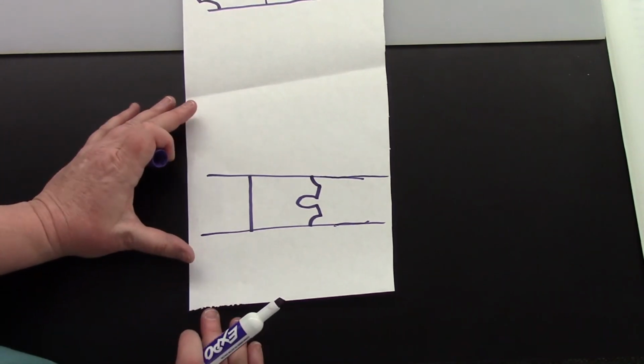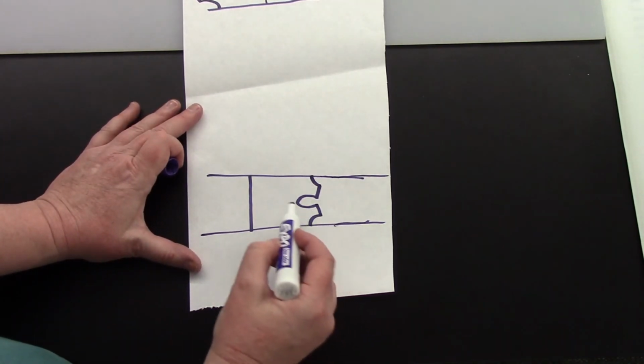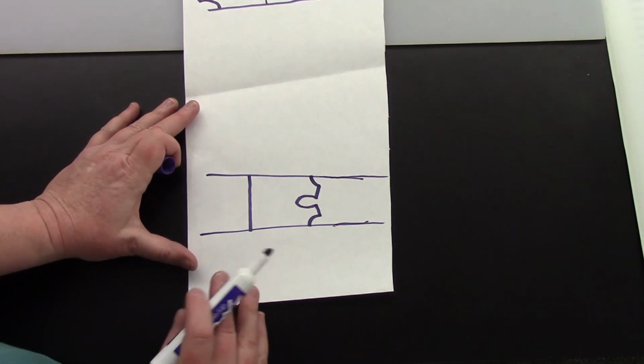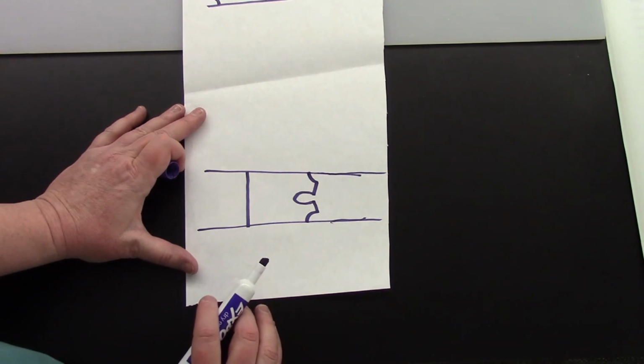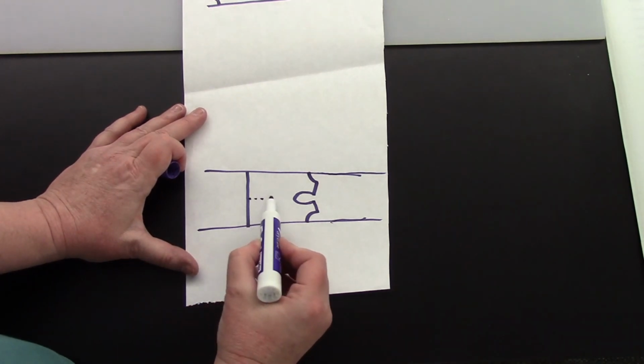And that way, they only have to cut that one shape. And every shirt, the size will change by having a larger tube shape. So this is where the side seam would be.